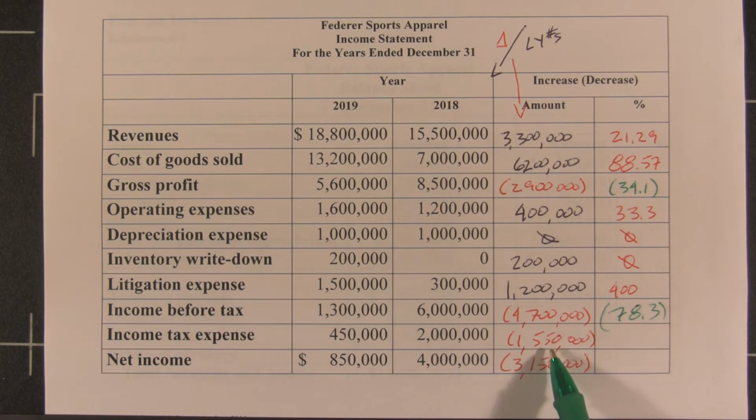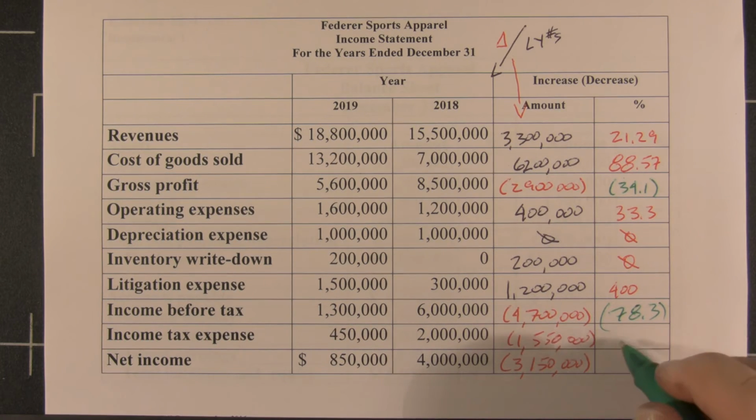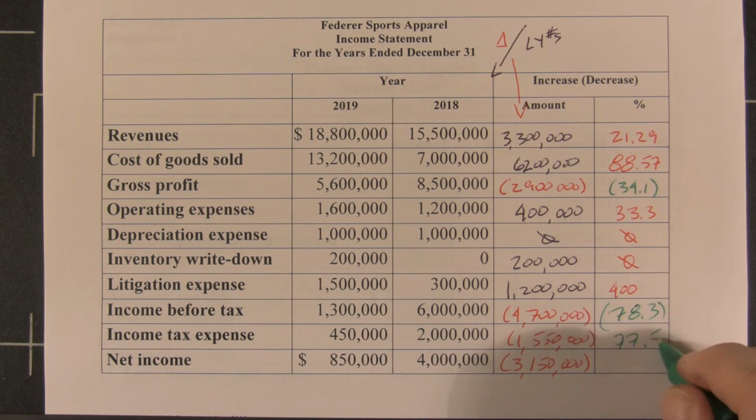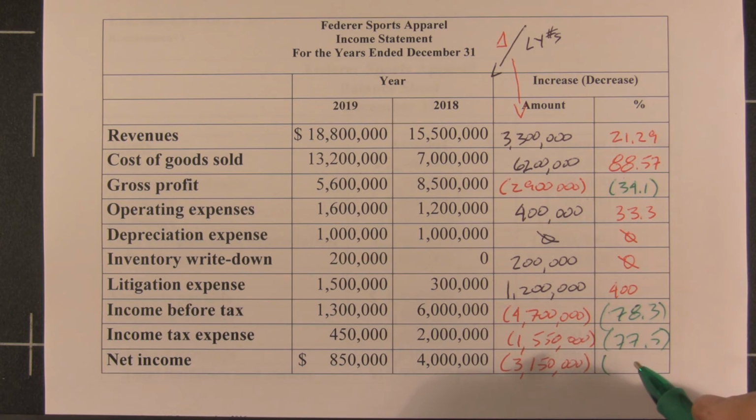That's a reduction of 1,550,000. So 1,550,000 divided by 2 million, 77.5% reduction in taxes.